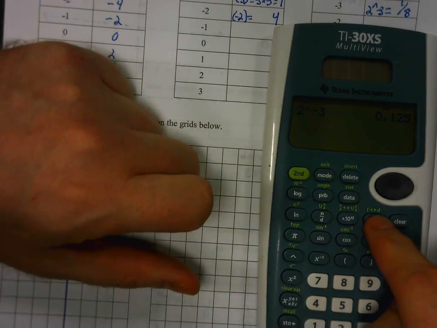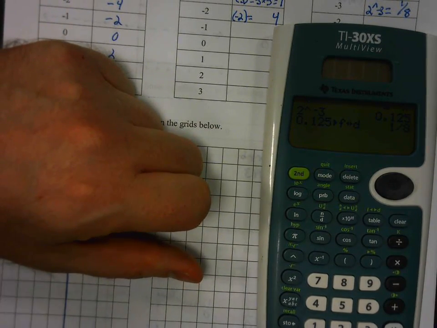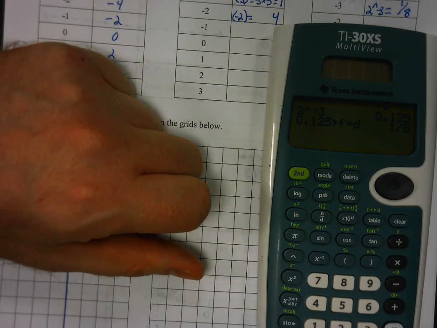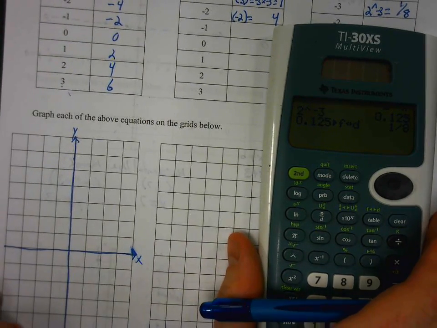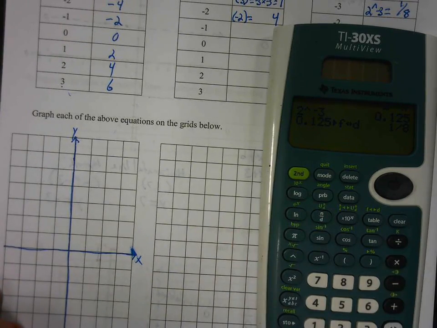So if I press second, F arrow D, it'll turn my decimal into a fraction. Okay, so those are the two ways to use your calculator to evaluate those exponents.